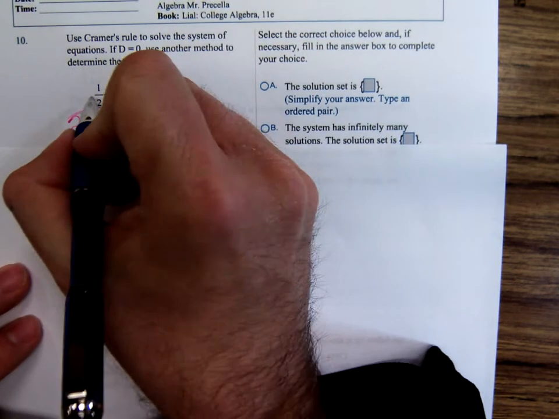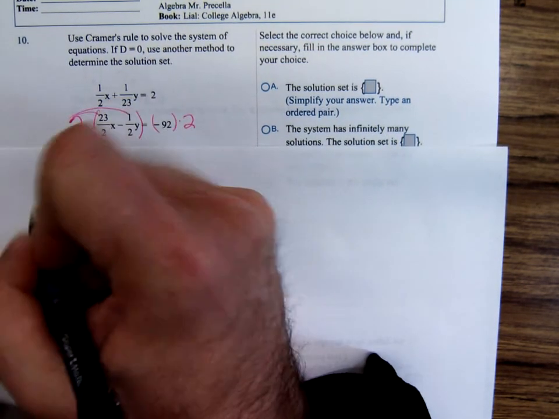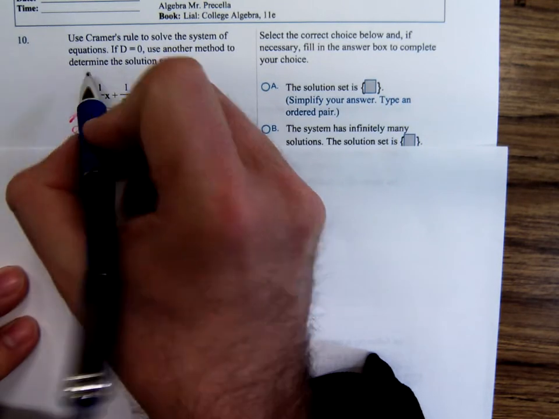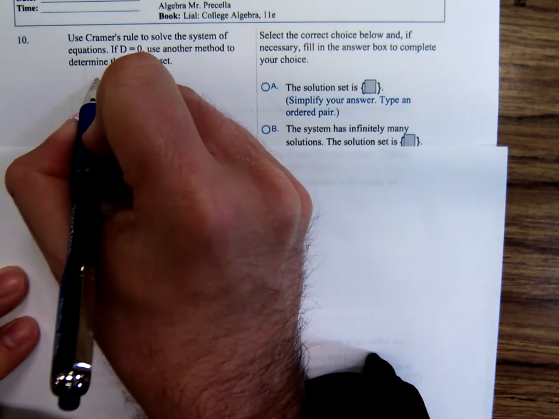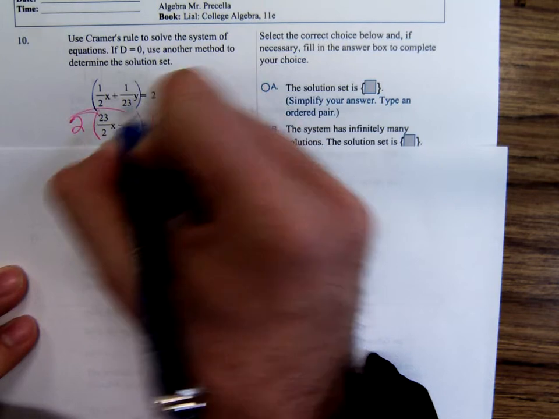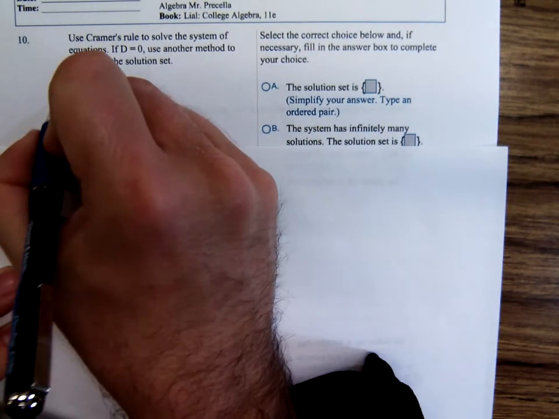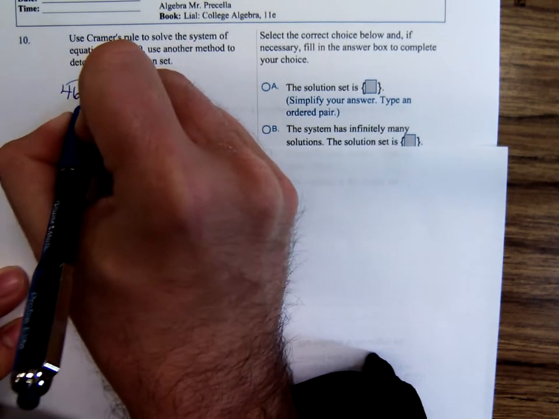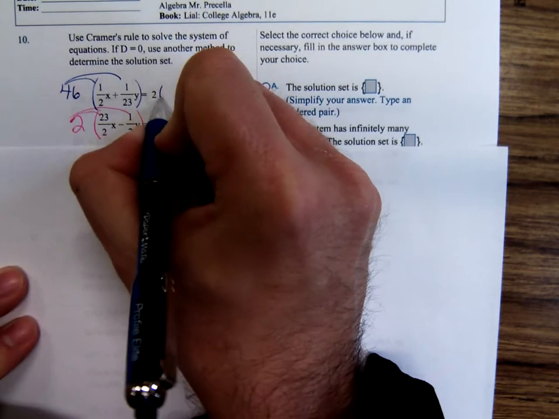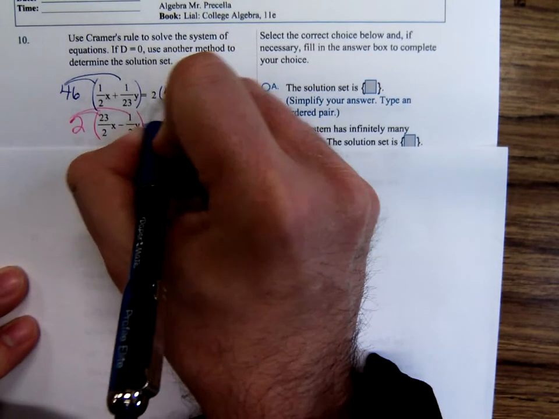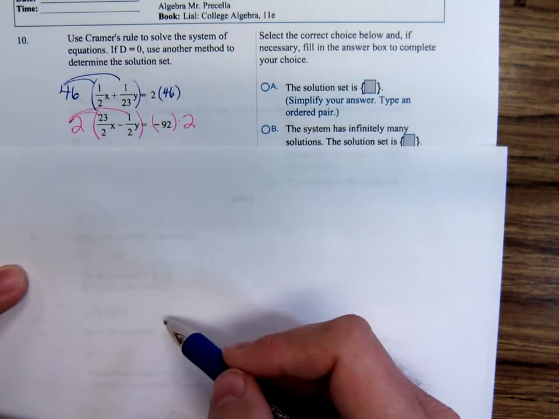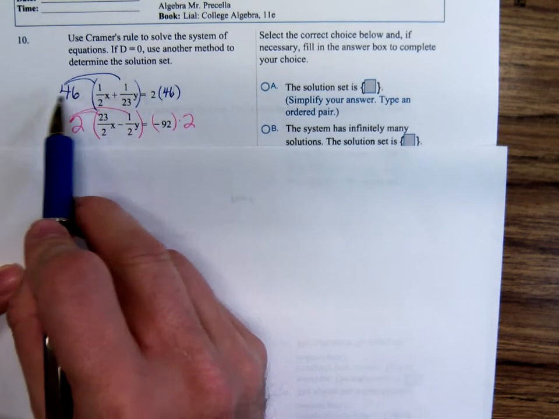Let's see, I need to get rid of a 2 and a 23. So what's the smallest number that 2 and 23 both divide into? Well, here's a hint. Multiply 2 and 23. 46. Multiply straight through by 46. Even the 2 gets multiplied by 46. So I'm distributing the 46.